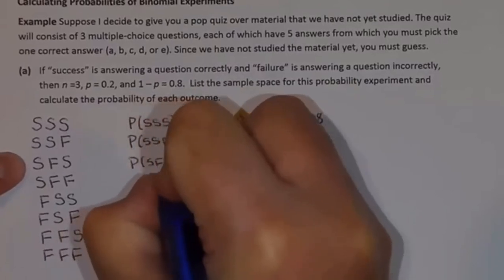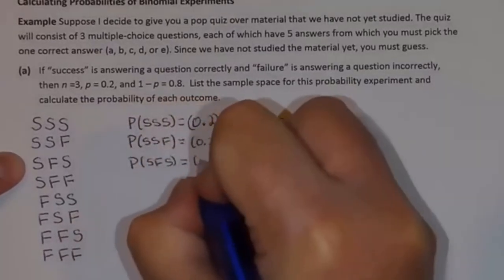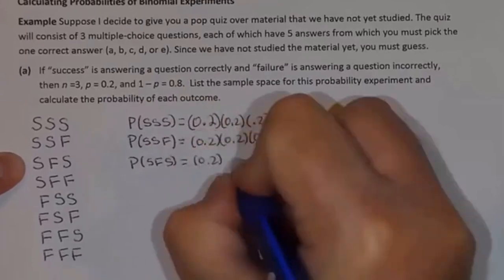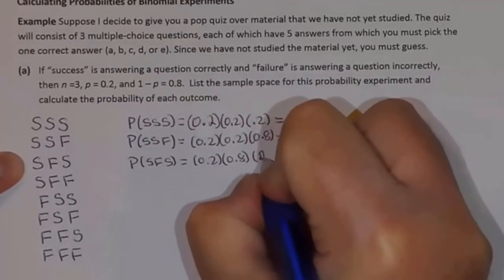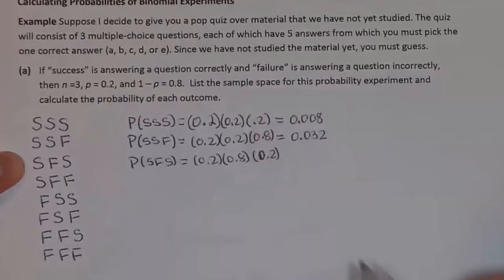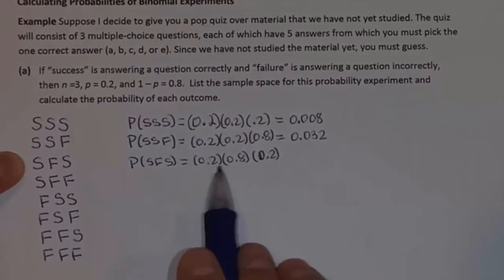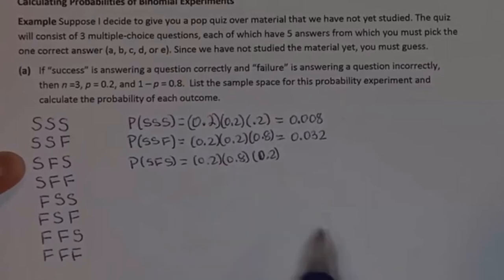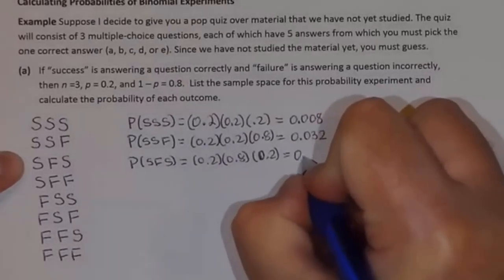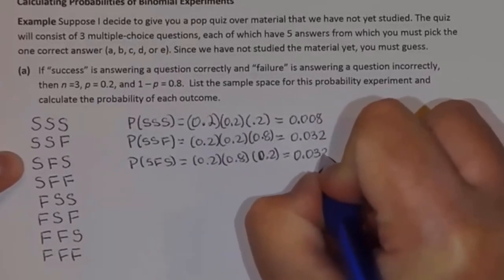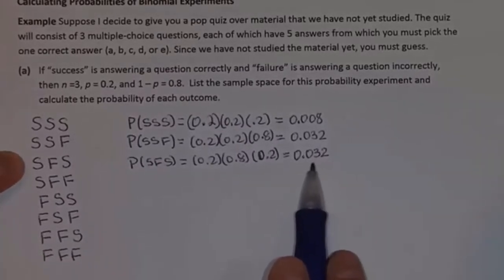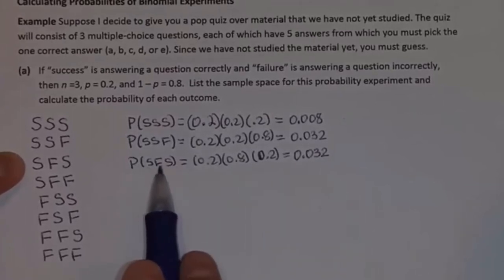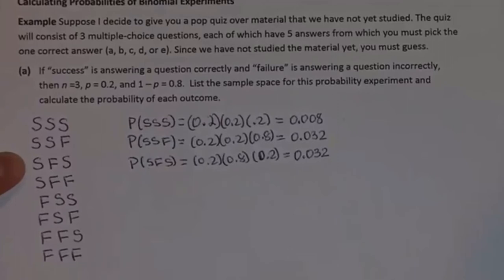Success, failure, success. Well, the probability of getting the first one right is 0.2. Getting the second one wrong is 0.8. Getting the third one right is 0.2. So can you see 0.2 times 0.8 times 0.2? That's going to be the same result, 0.032. So if I, again, gave this pop quiz to 1,000 students, about 32 would get the first one right, the second one wrong, and the third one right.